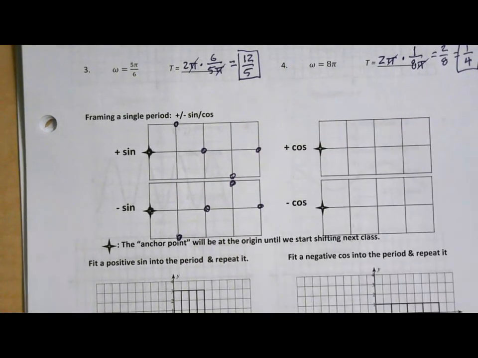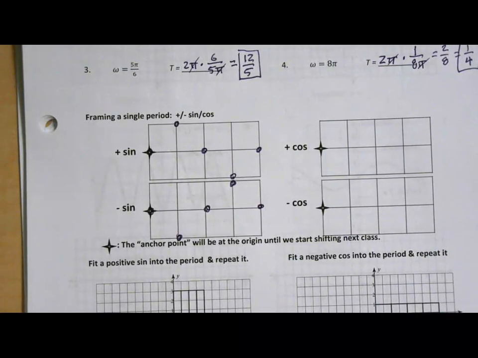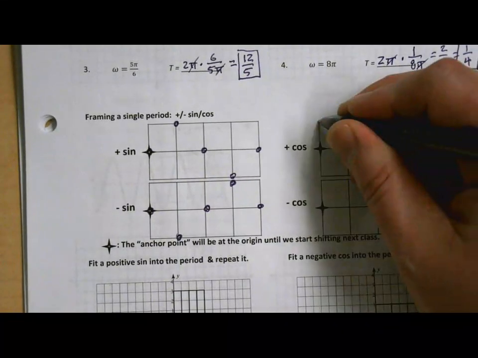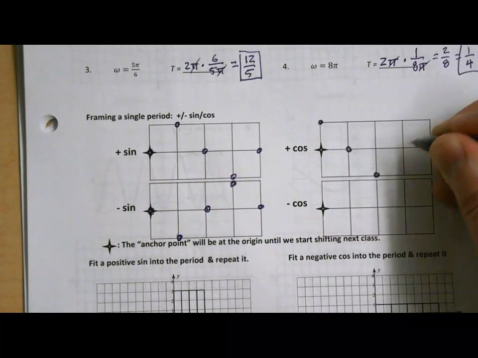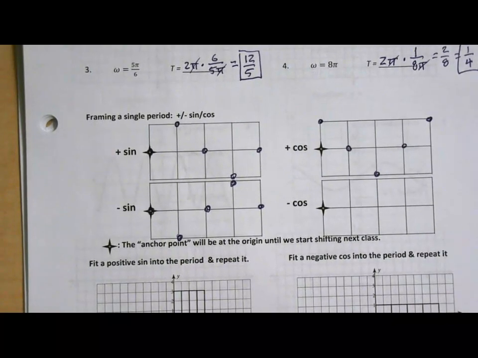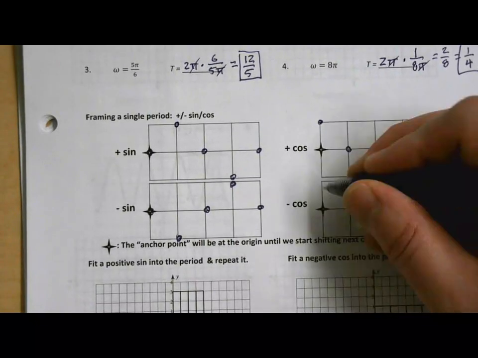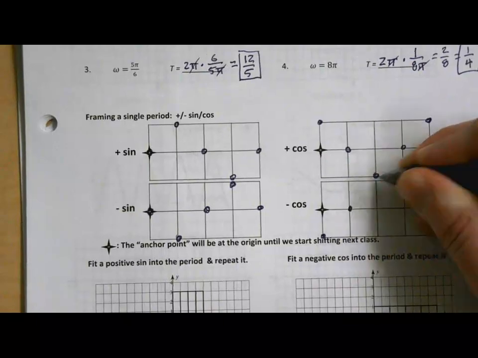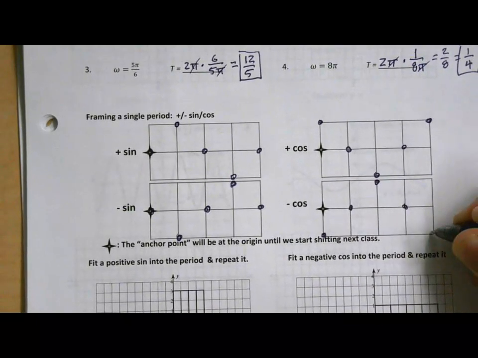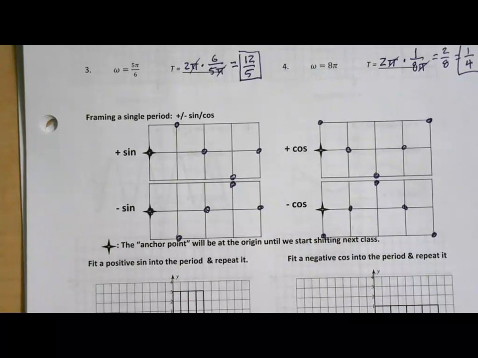So we're going to think of sine and cosine periods as kind of a specific shape. And the shape is determined by what I call a little window pane. This little grid is 2 units tall and 4 units wide, and it is going to represent one period.